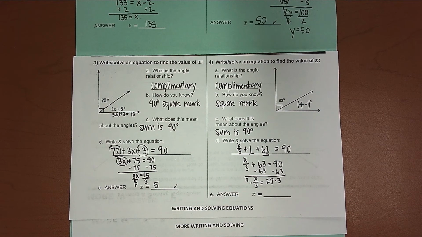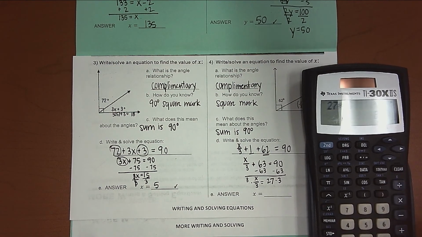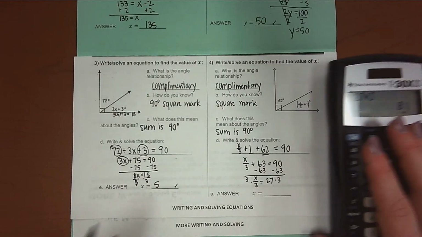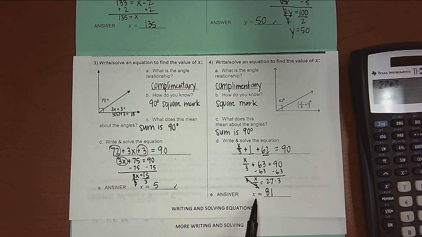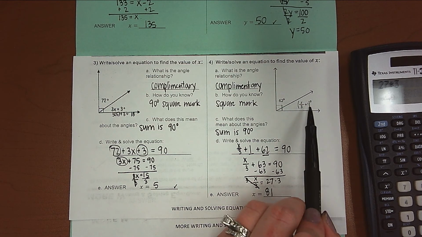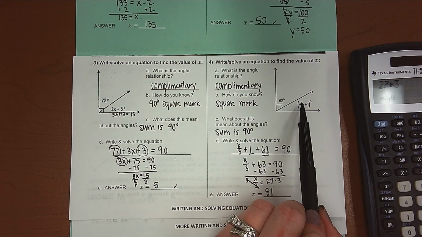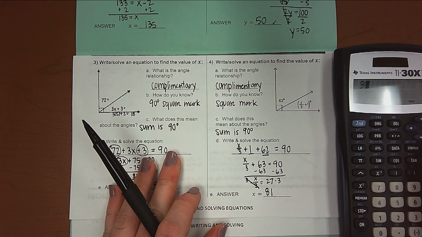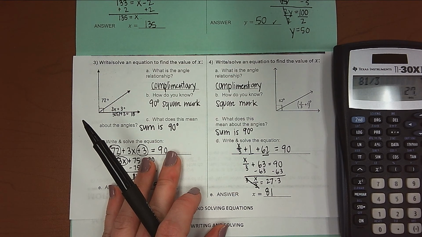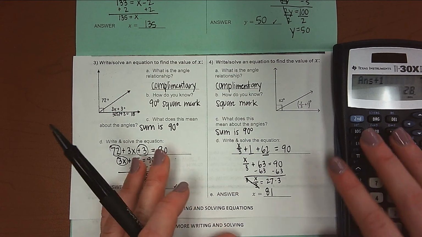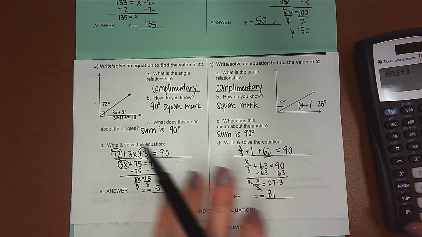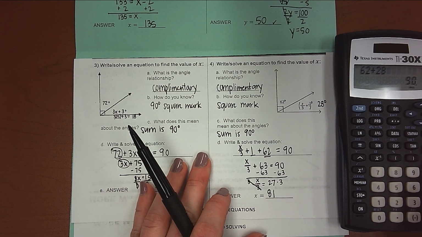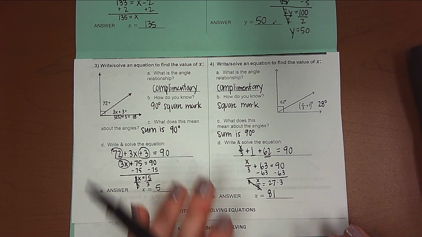Here's where you may need to pull out a calculator to help you. 27 times 3 is equal to 81. And so x here is equal to 81. These 3's cancel out. I'm left with just x is equal to 27 times 3, which is 81. And you might be saying, well, this can't be 81, but remember that we're plugging 81 in for x. We would do 81 divided by 3 is 27, plus 1 is 28. So this angle measure would be 28 degrees. Is 62 plus 28 90? It sure is, and so we know that our answer makes sense and checks.